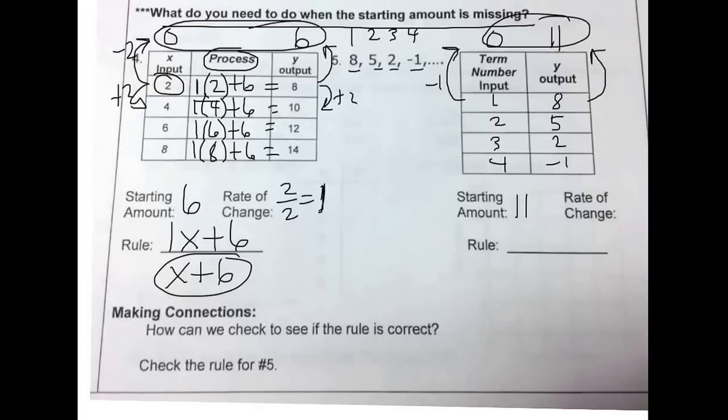Now we want to do our rate of change. From 8 to 5 is down 3. From 1 to 2 is up 1. So our rate of change is -3/1, which is just -3. So our rule becomes -3x plus 11.